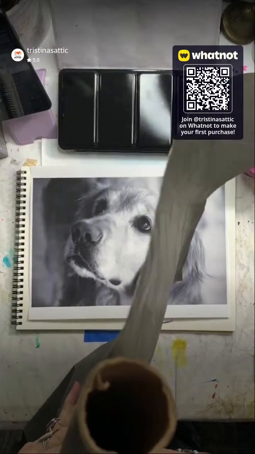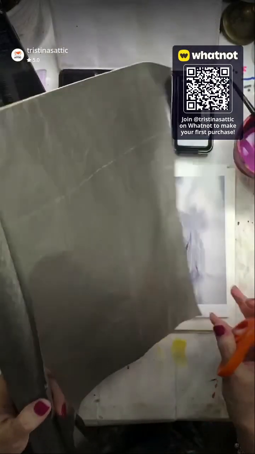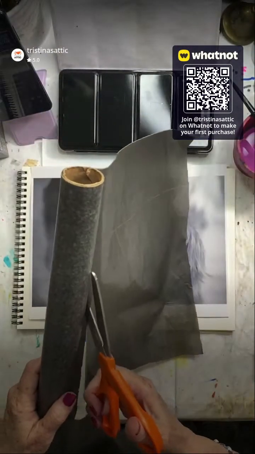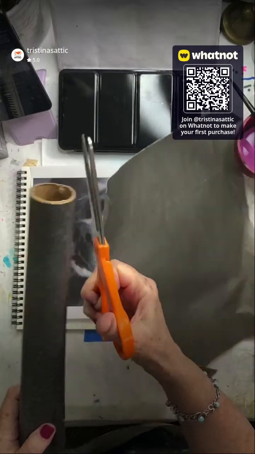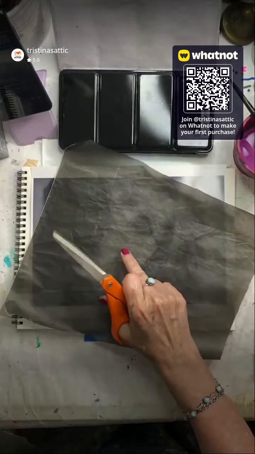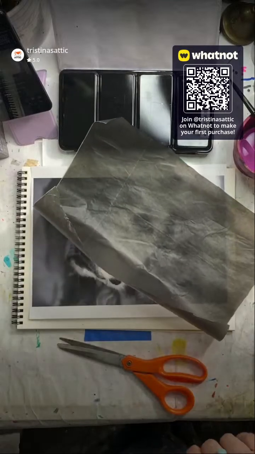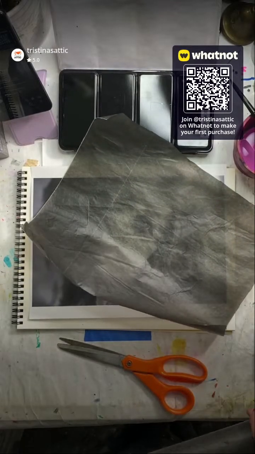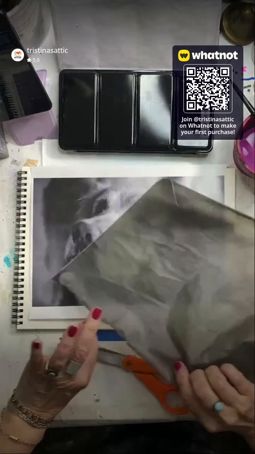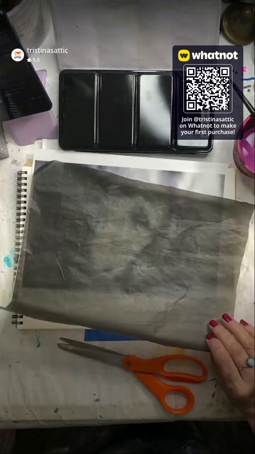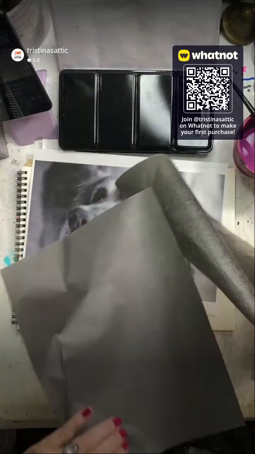And if you invest in a roll of this Jack Richardson, you will have it for a long time because you're going to use it. This piece can be used over and over again. The same is true of the Saral, and you can use them over and over again, which is awesome.